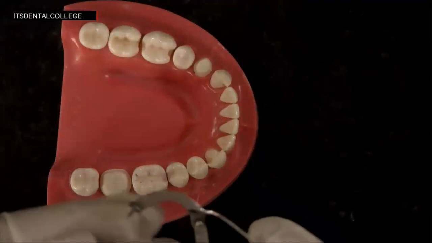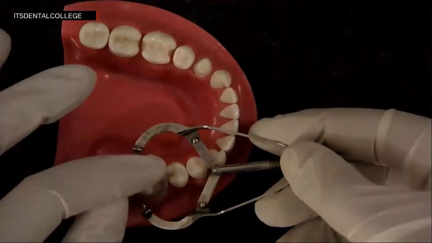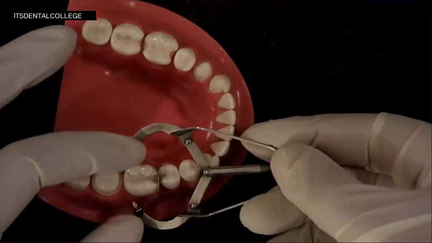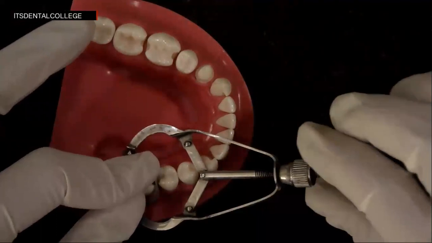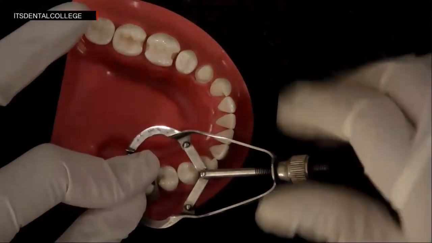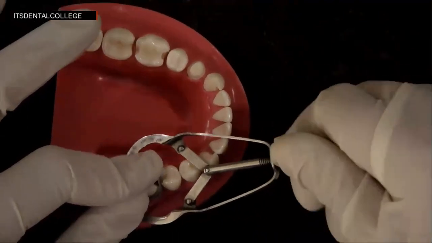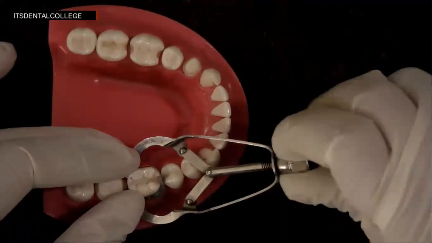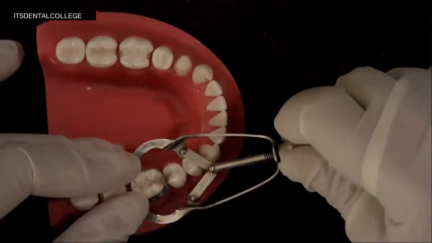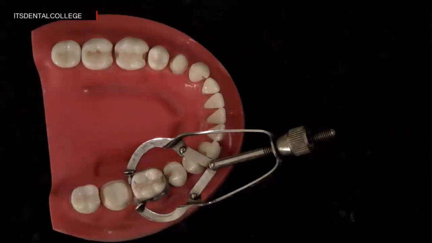And then the retainer will always be coming out of the mouth. And this will go interproximally. And then what we have to do is tighten it. Okay, so now we can see that the band is placed. The next step would be to place a wedge.